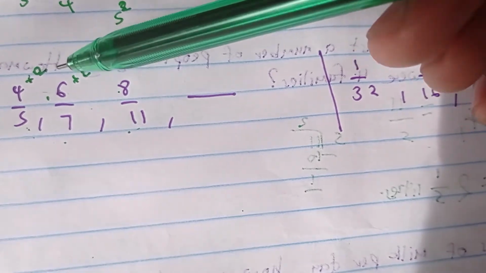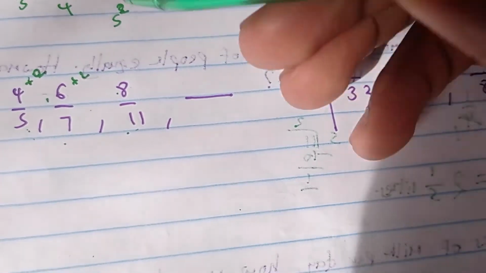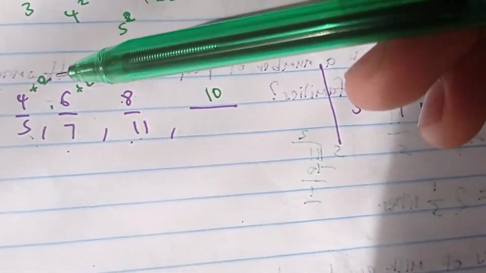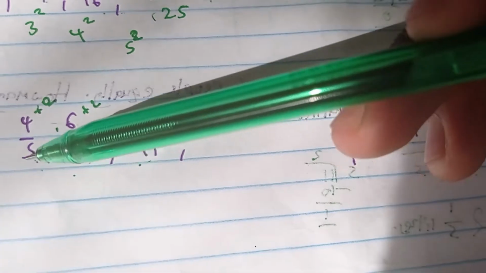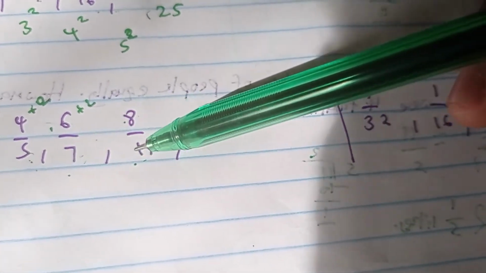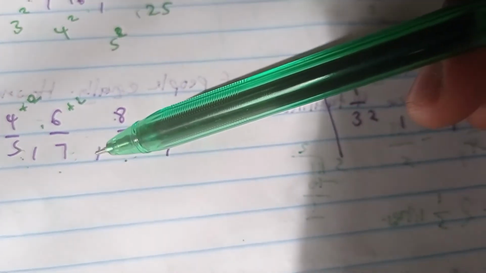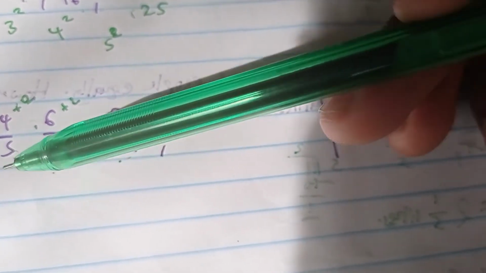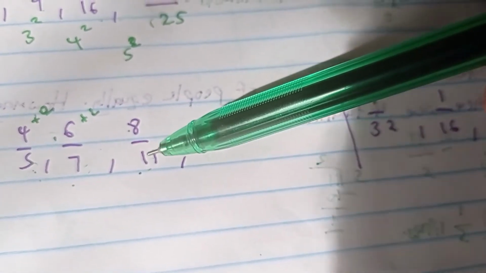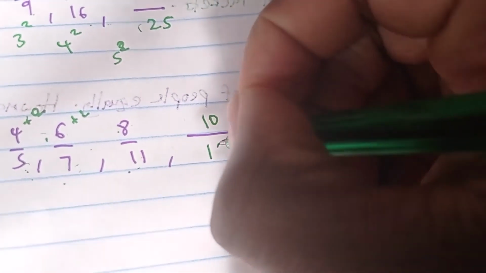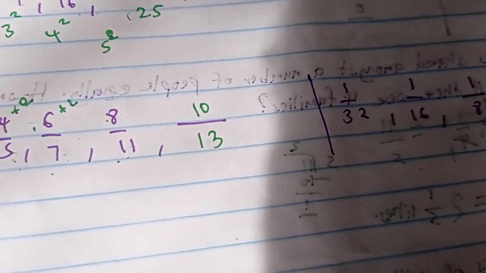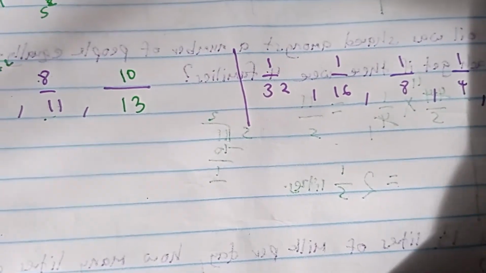4 plus 2 is 6. 6 plus 2 is 8. So obviously, 8 plus 2 is 10. Then the bottom numbers: 5, 7, 11. At first you may think maybe plus 2, but it's not plus 2 because 7 plus 4 is 11. It can't be odd numbers because the next number should be 9. So it's prime numbers, you just rule them out. The next prime number after 11 is 13. So this could be the next number.